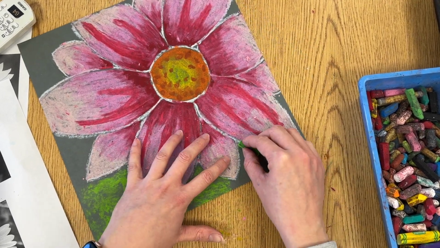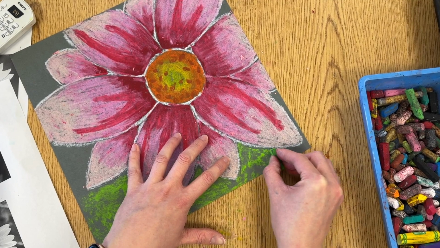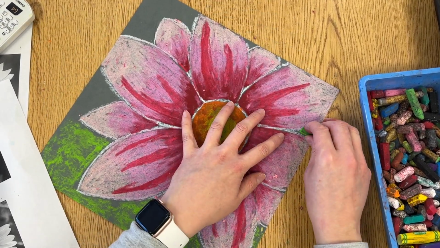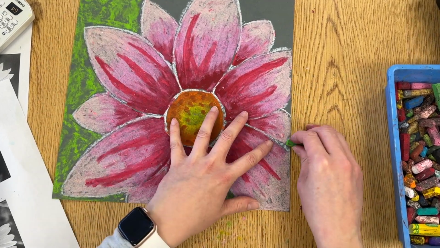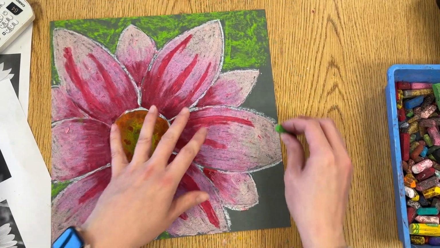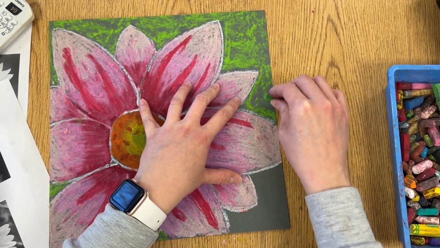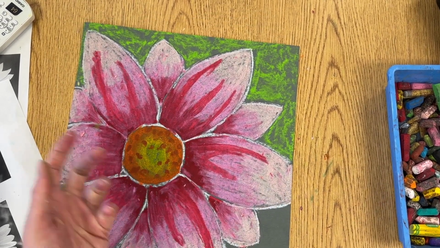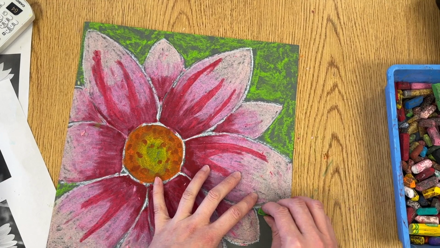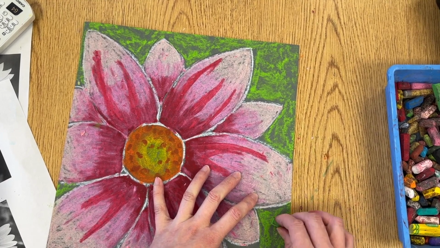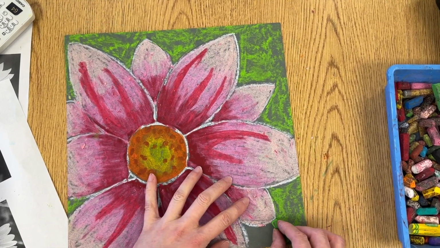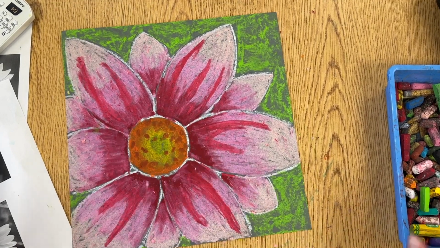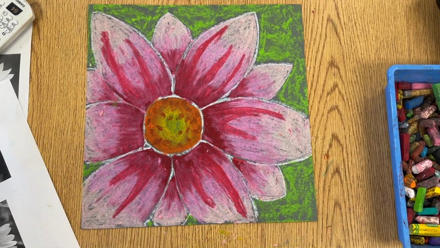So all you really need to do is add chalk around anywhere that you see background showing through. I'm trying to be super careful not to get it on the actual flower. You can try to cover it up a little bit, but if it sticks too much, sometimes it changes the color of your flower. So we're just gonna be really careful. All right.